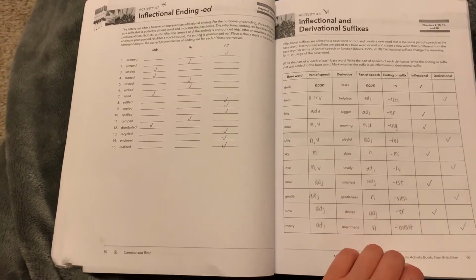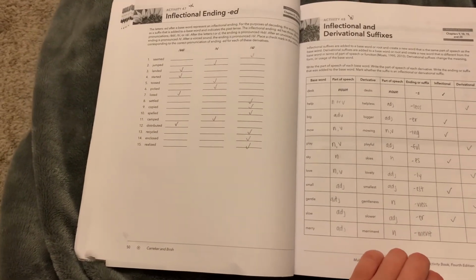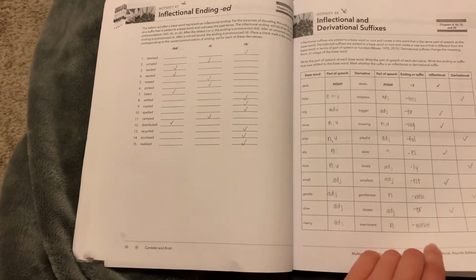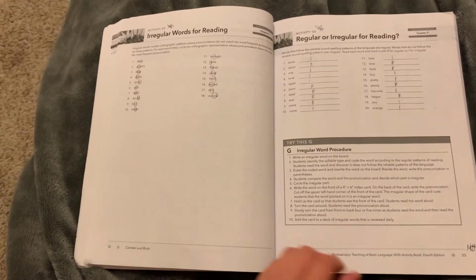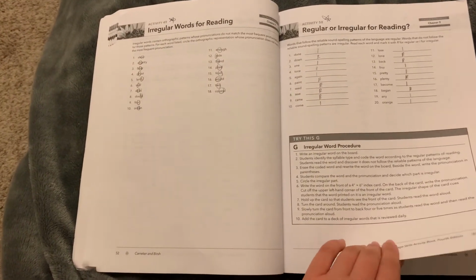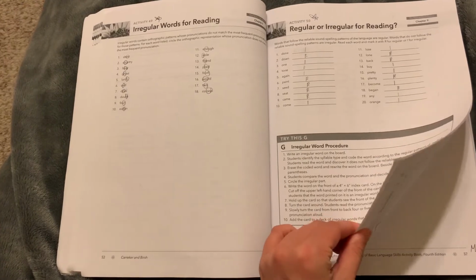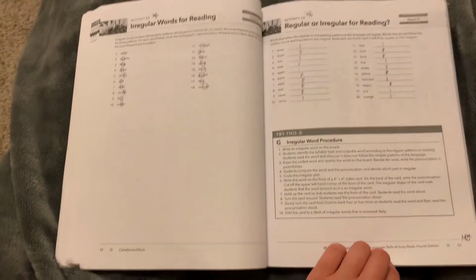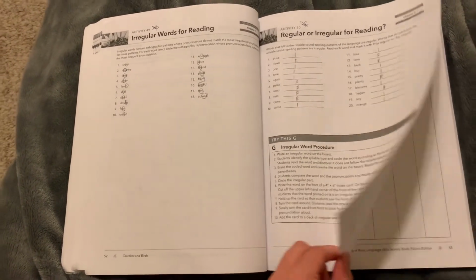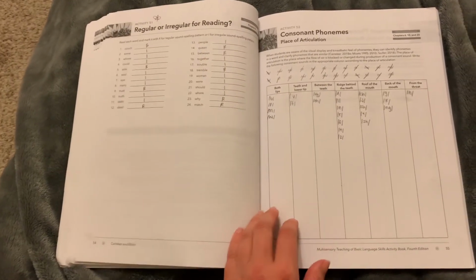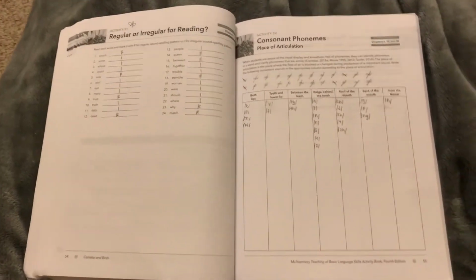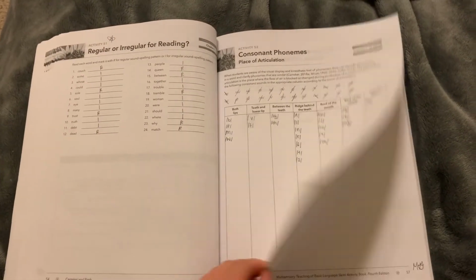Inflectional and suffixes and endings. Irregular words. Irregular and regular words, that was a kind of complicated concept for me, that I eventually got, with the different word origins coming into play as well.